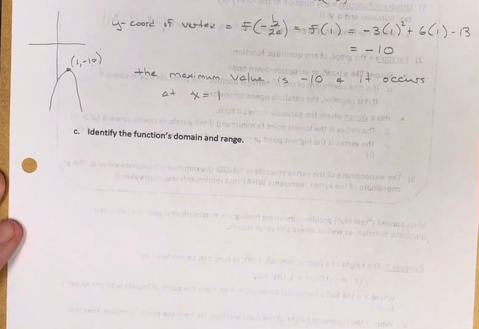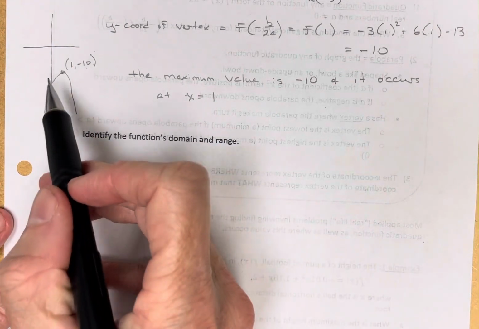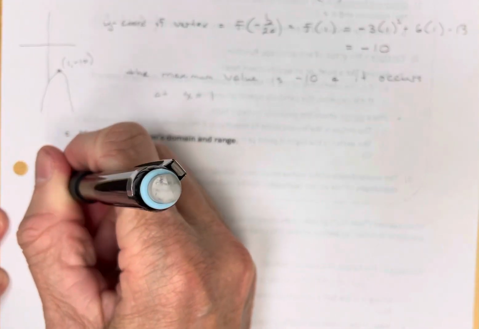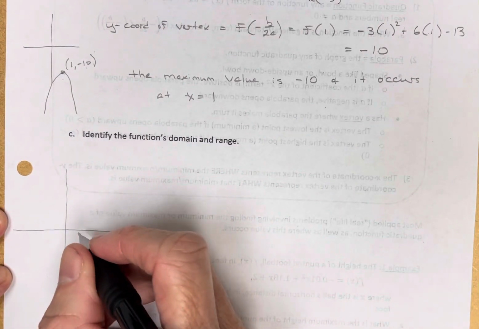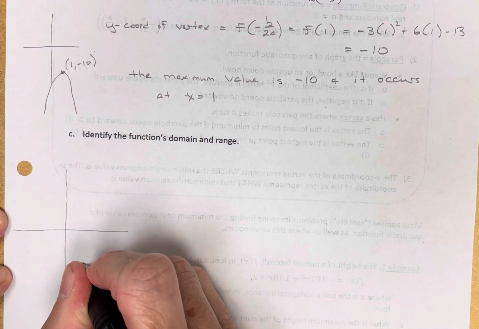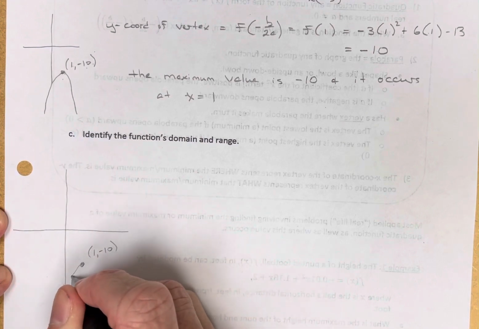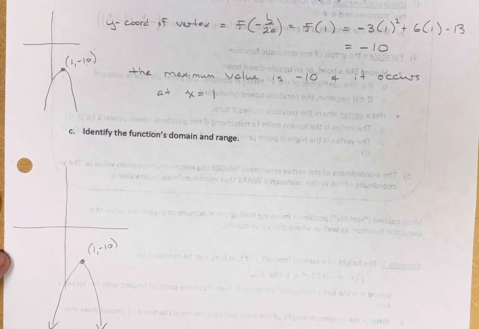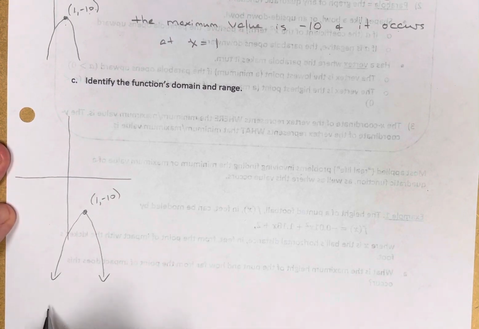Okay, finally, let's go back and remind ourselves about domain and range. We've already got the function here. I'll redraw it. So I'm in the fourth quadrant. Here is my vertex of 1, negative 10. And here is my parabola. Nothing fancy, just to give you a quick sense. Domain is in this direction.